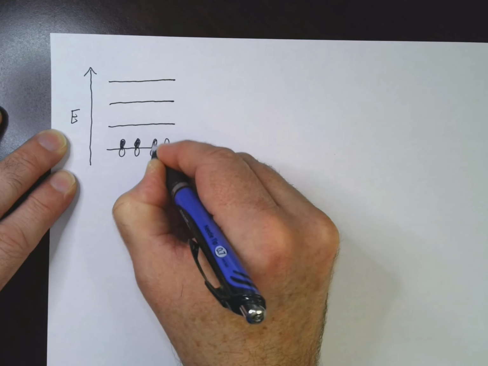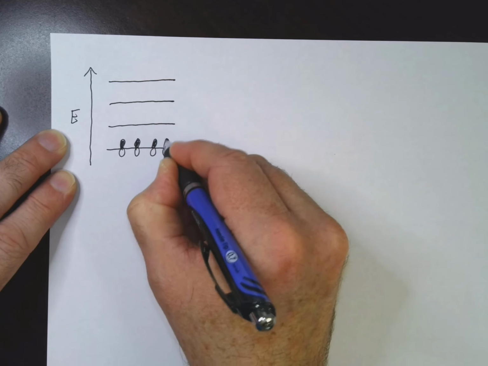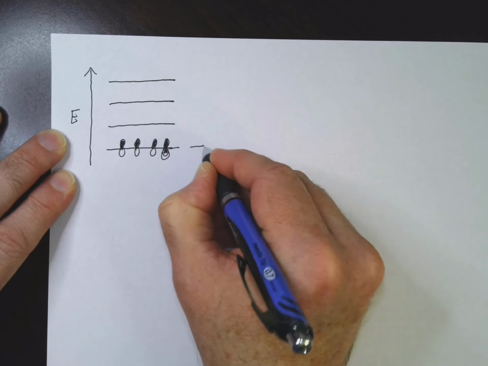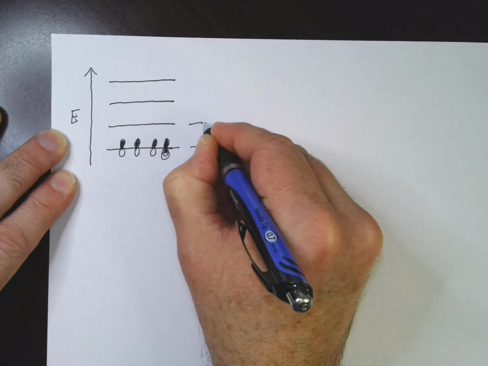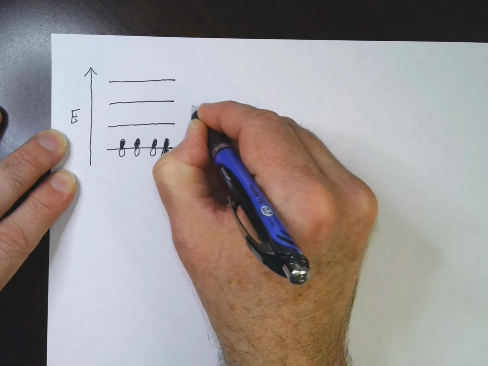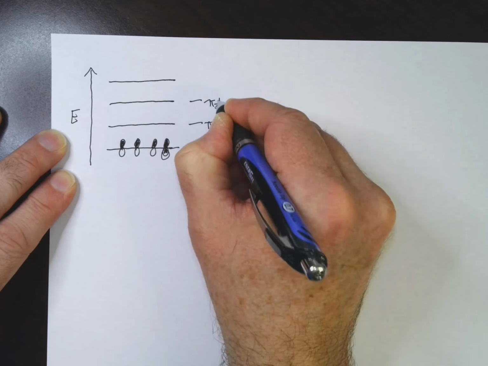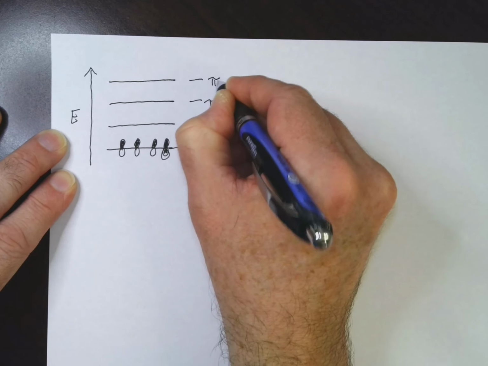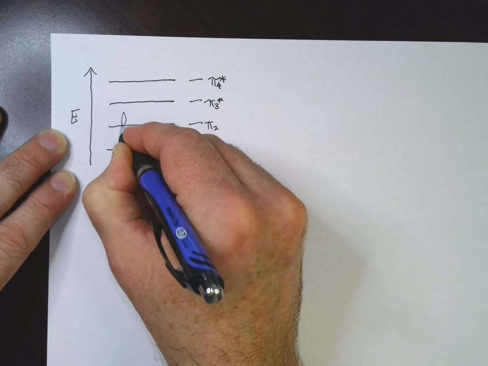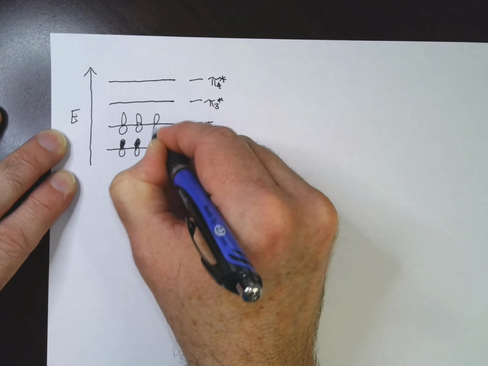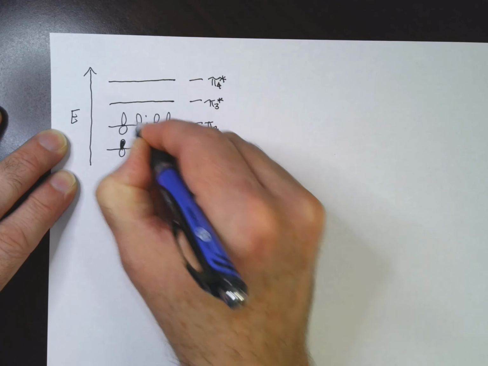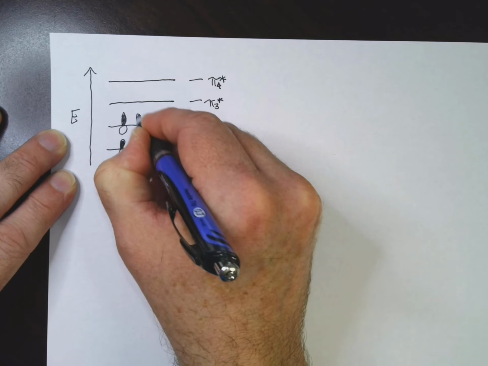1, 2, 3. Oh my gosh. All right. Pi 2, pi 1, pi 3 star, pi 4 star. Okay, same phase.